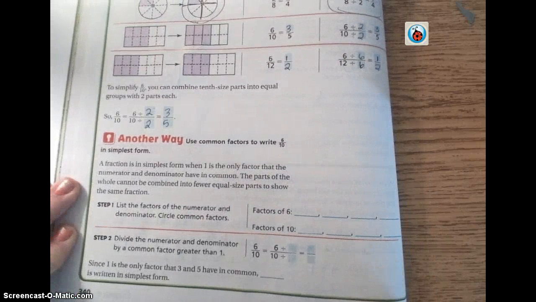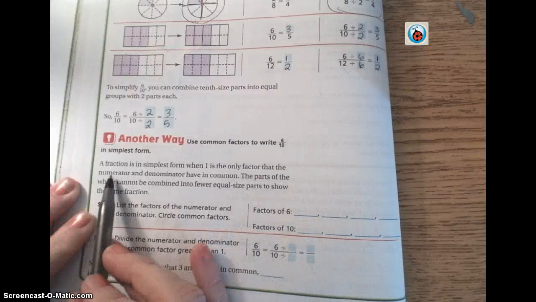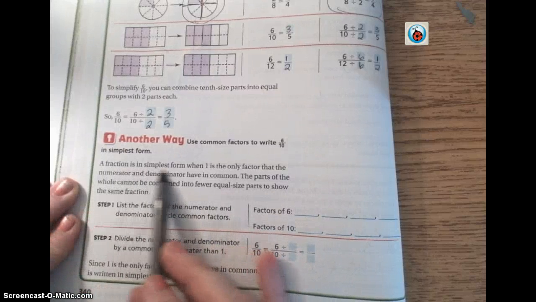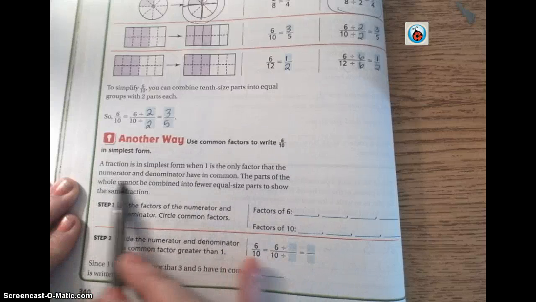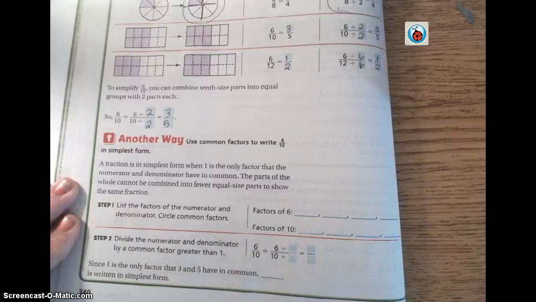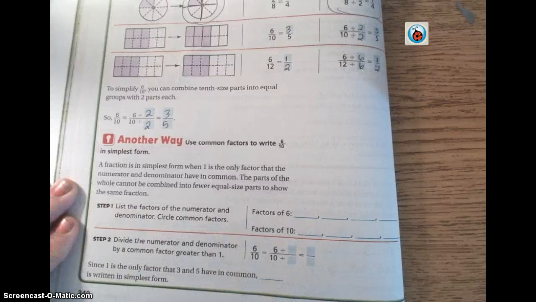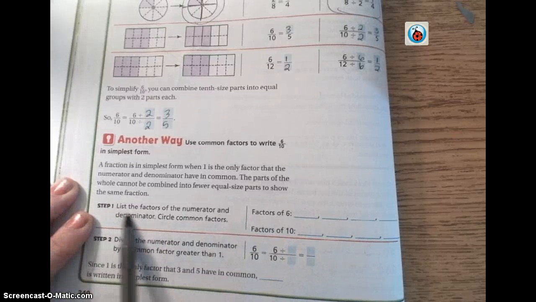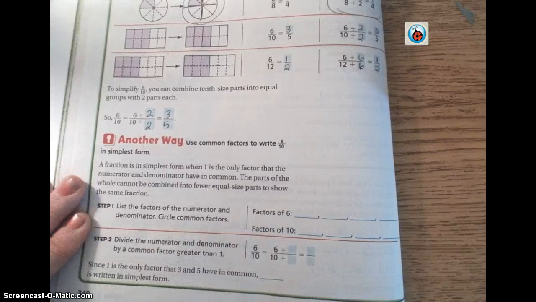Another way is to use common factors to write 6/10. Okay, a fraction is in the simplest form when 1 is the only factor that the numerator and denominator have in common. The parts of the whole cannot be combined into fewer equal-sized parts to show the same fraction. So list the factors of the numerator and denominator and then circle the common ones.